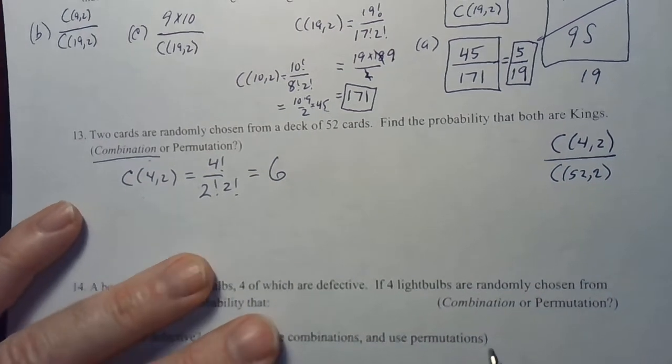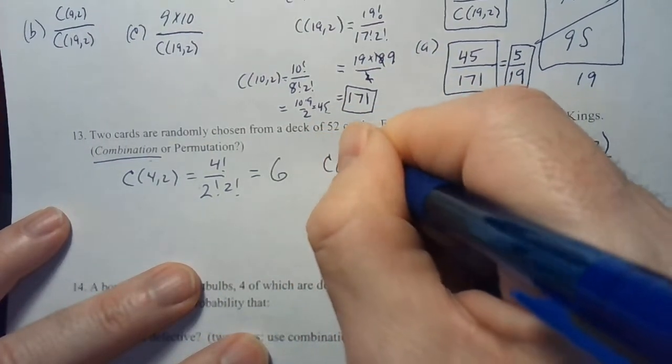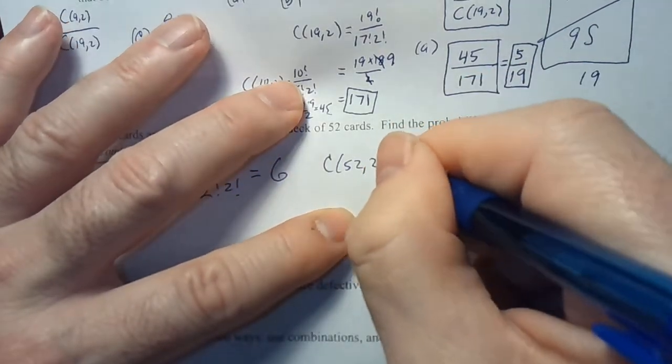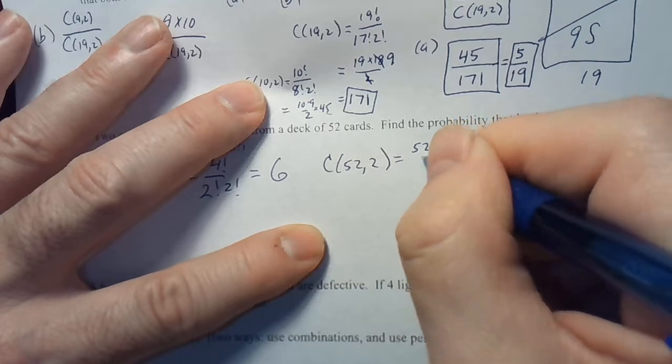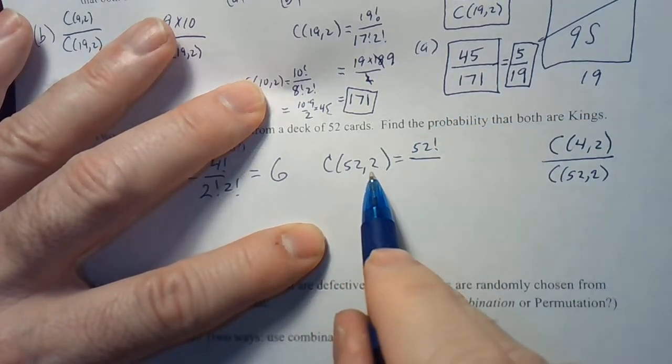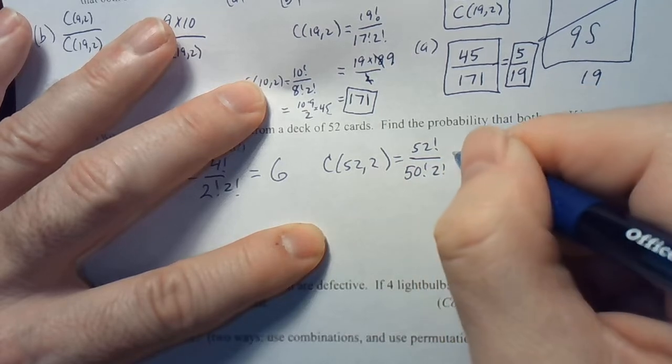The next one's not so pretty. 52 choose 2 is 52 factorial over 52 minus 2, which is 50 factorial, times 2 factorial.